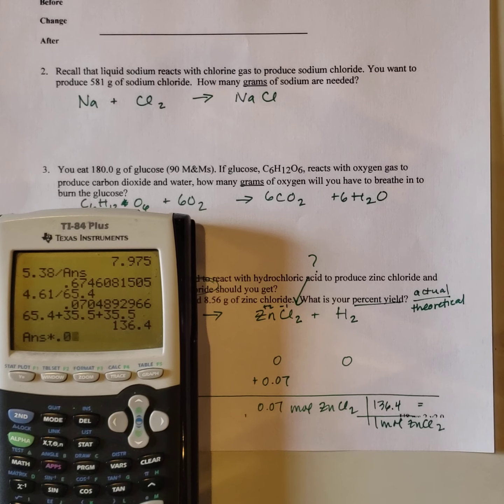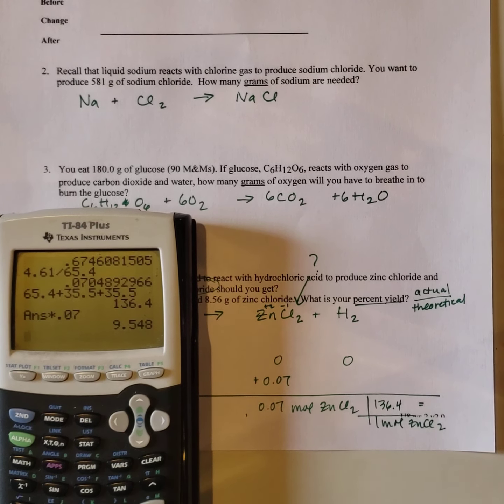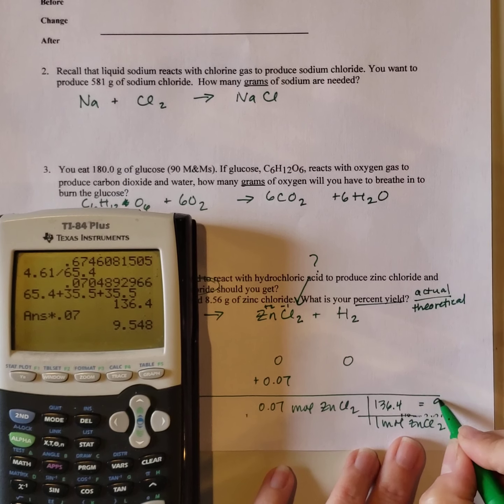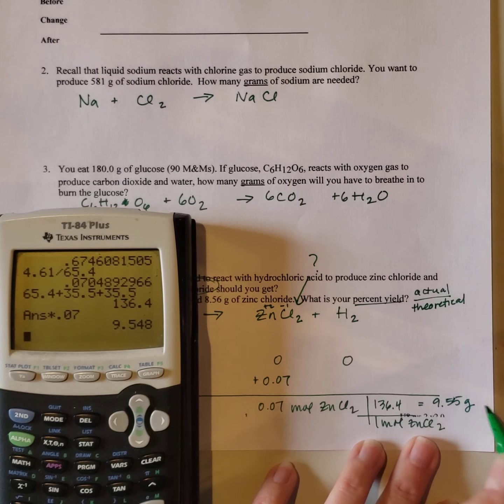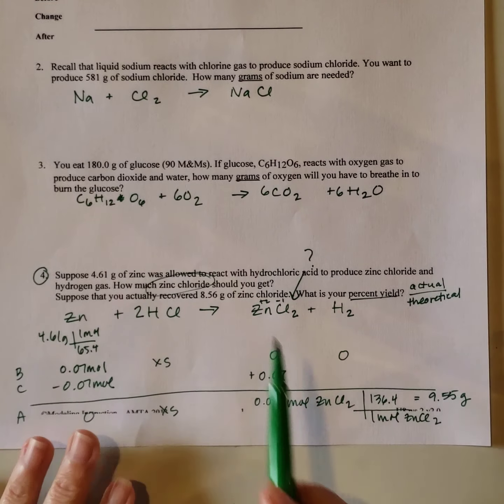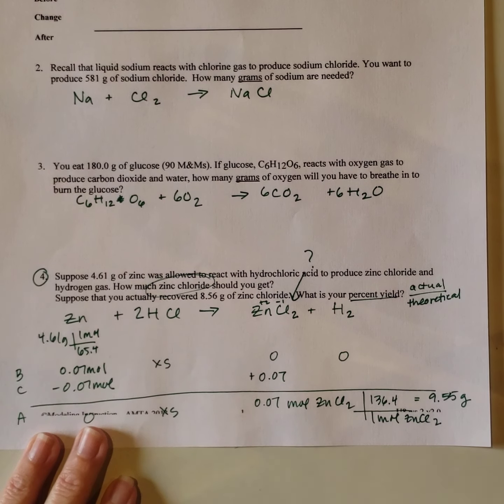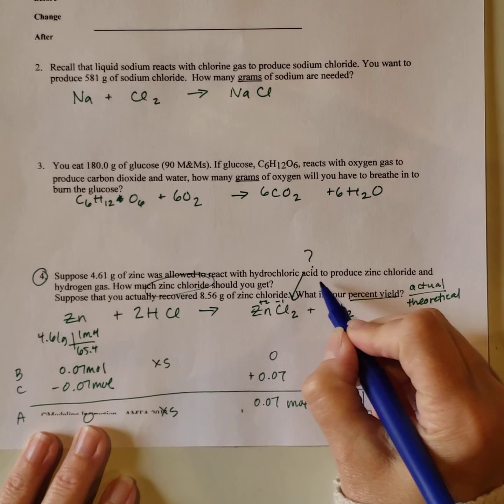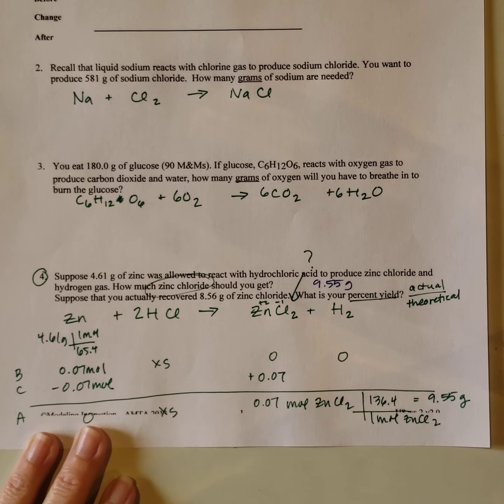Multiply that by the 0.07 and we should get 9.58 grams of zinc chloride. So it asks us how much zinc chloride we should get. We should get 9.55 grams based on the calculation down here.